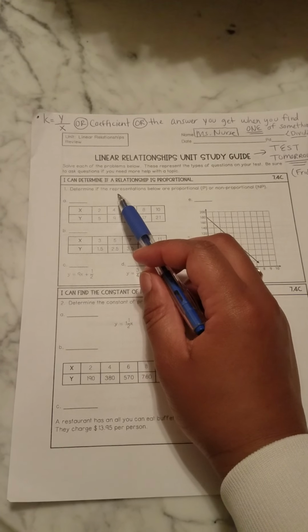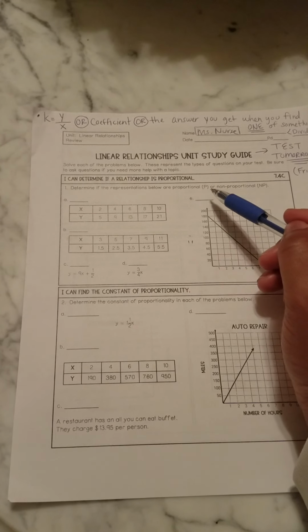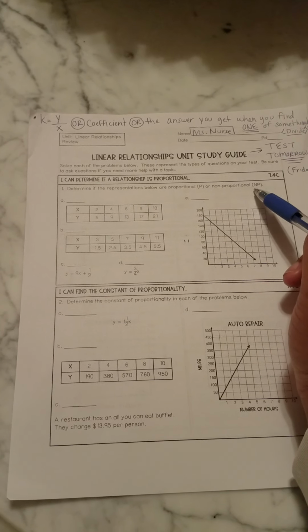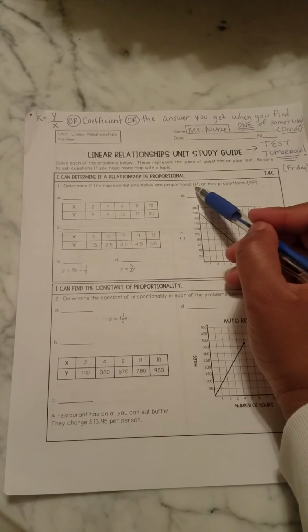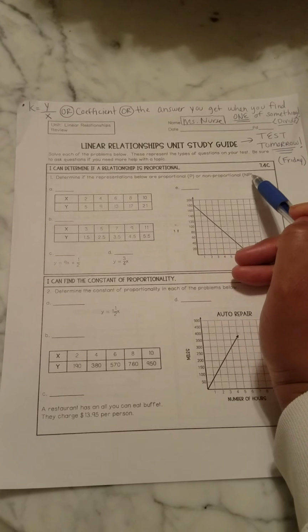Number 1 says to determine if the representations below are proportional or non-proportional. And it says just to put the P or the NP, so that way you don't have to write the whole word.